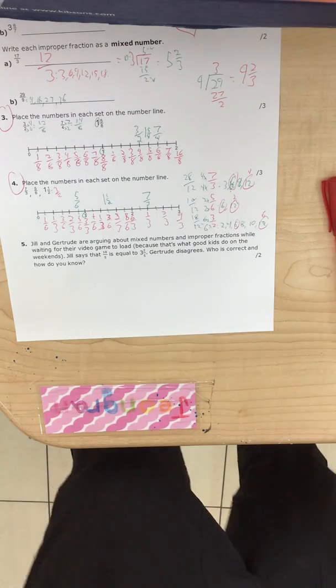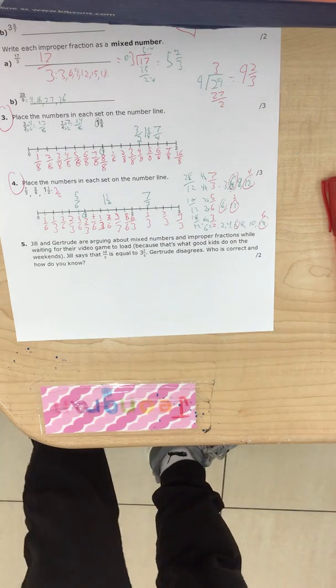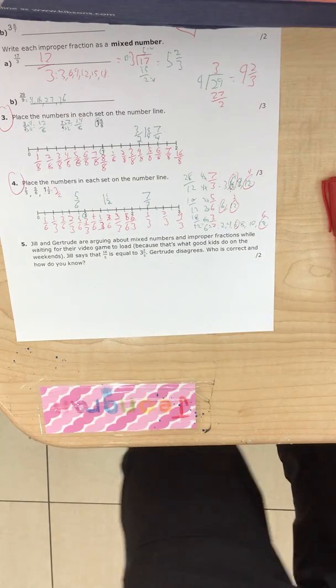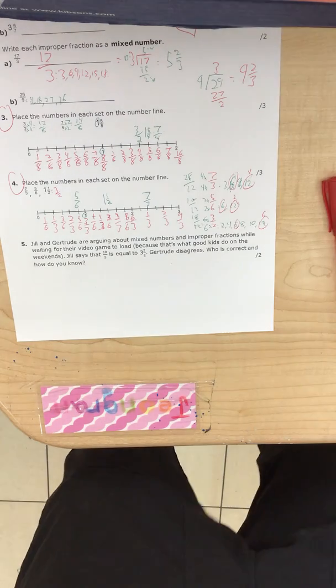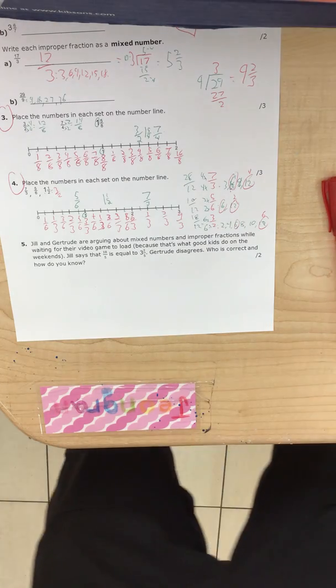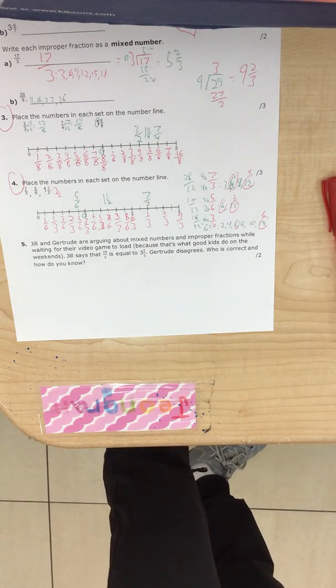All right, last one. No, we have one more page. Jill and Gertrude are arguing about mixed numbers and improper fractions. You know, as grade 6 students, they're arguing about math. I doubt you do that, right? Waiting for their video game to load, because that's what good kids do on the weekends.